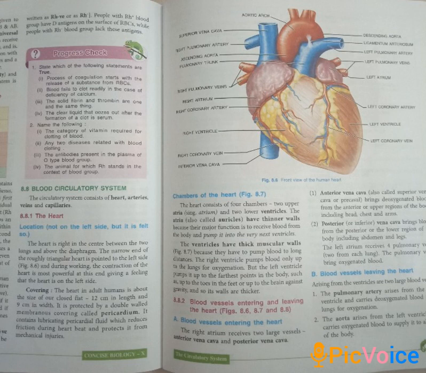Okay? The anterior vena cava, also called the superior vena cava or pre-caval, brings deoxygenated blood from the anterior or upper regions of the body, including head, chest, and arms. The posterior vena cava brings blood from the posterior or lower regions of the body, including abdomen and legs.